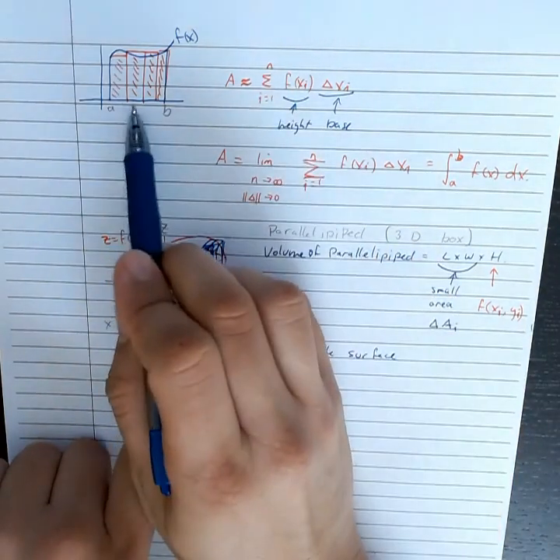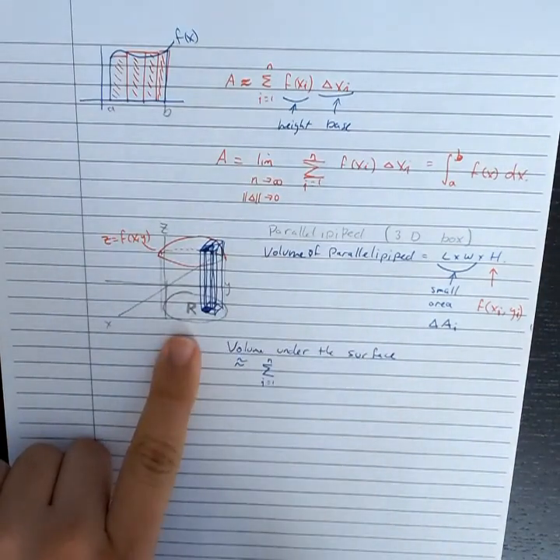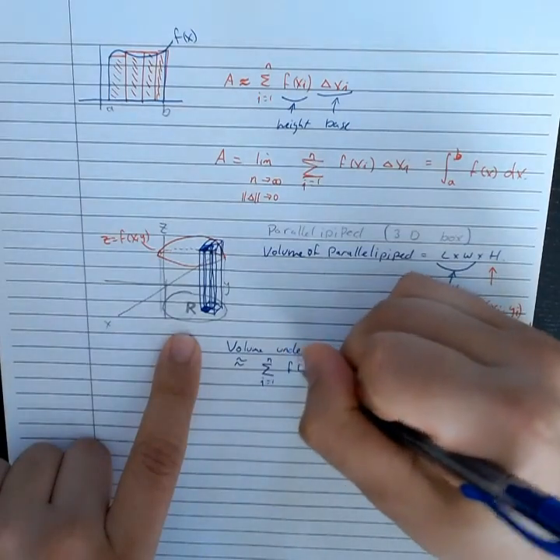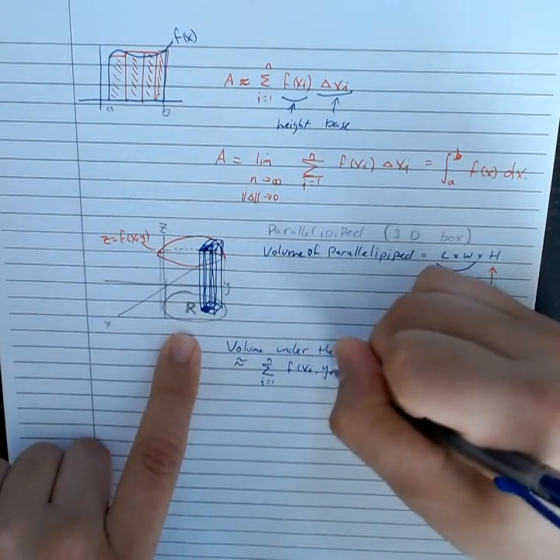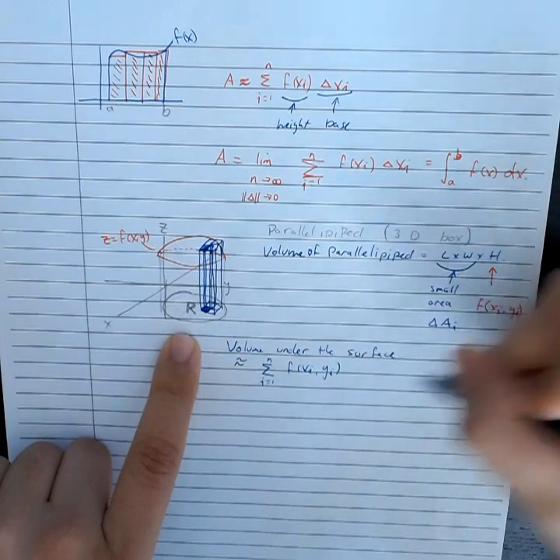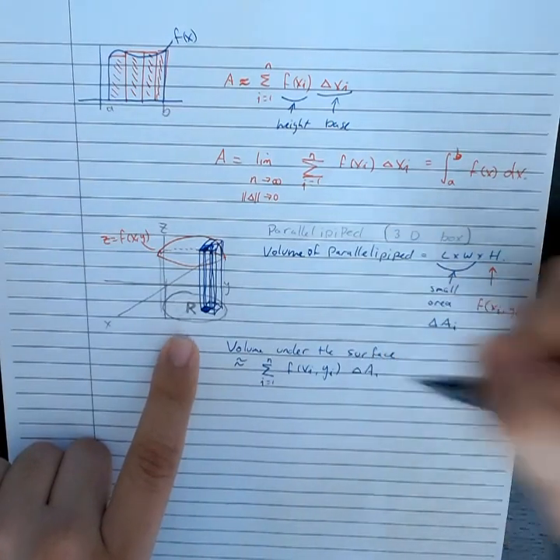Before, your base was one-dimensional. Now your base is two-dimensional. But so what? It's still base times height. So this is going to be f of x sub i comma y sub i. And here you have your delta A sub i.